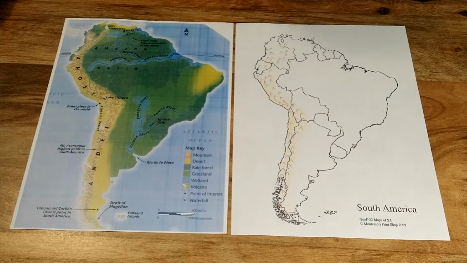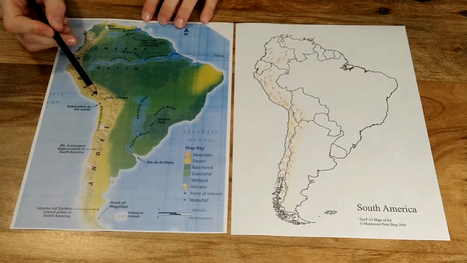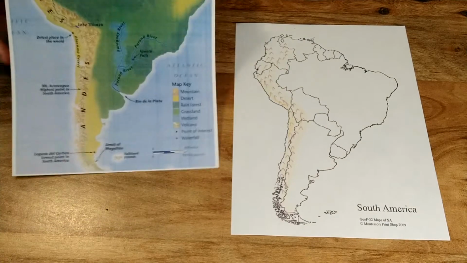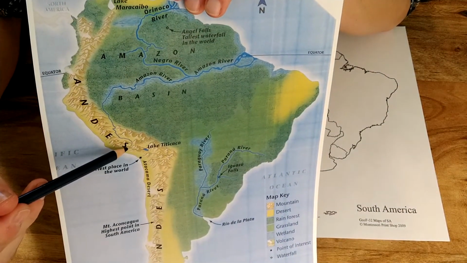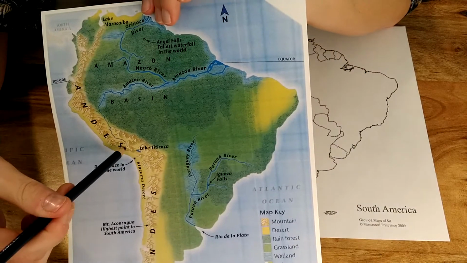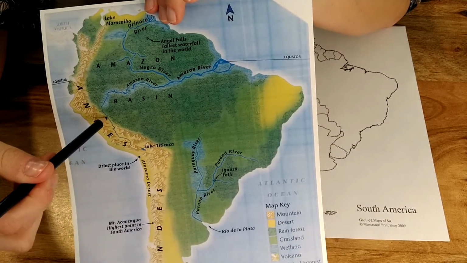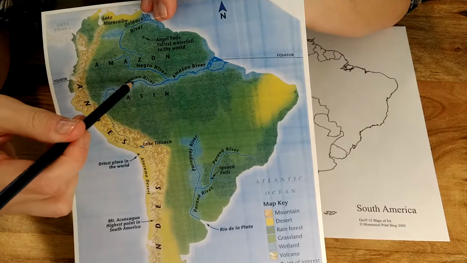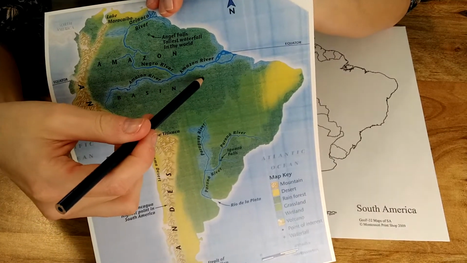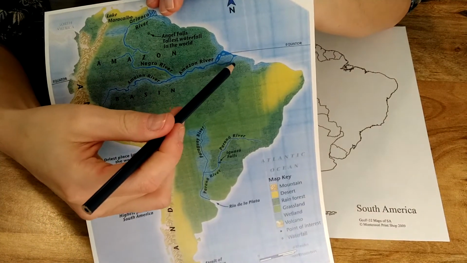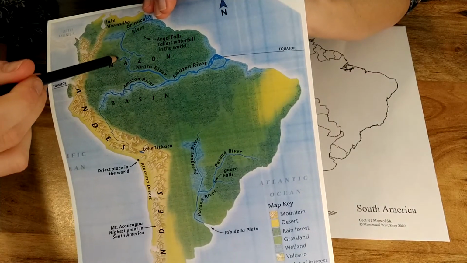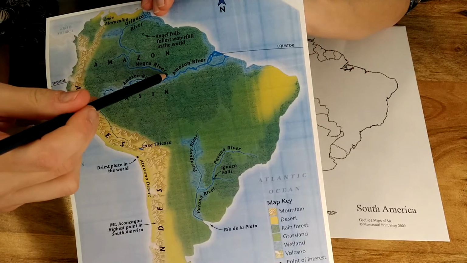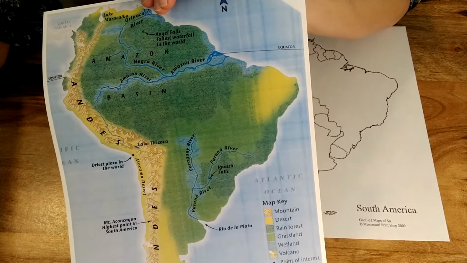Now we've looked at the Amazon River. The Amazon River starts in the Andes Mountains. So here's where the Amazon starts. And it flows all the way across the continent and exits here into the ocean. And it looks like the Rio Negro joins it.